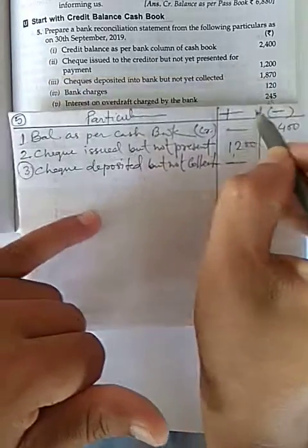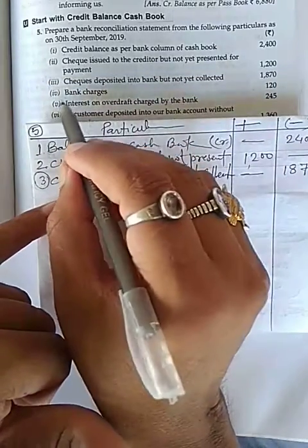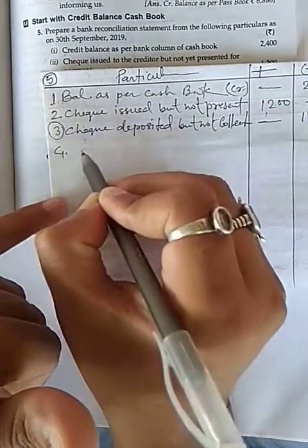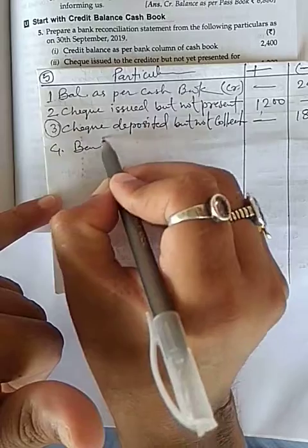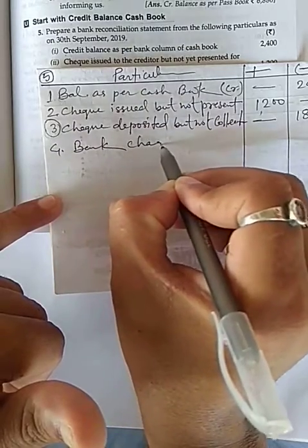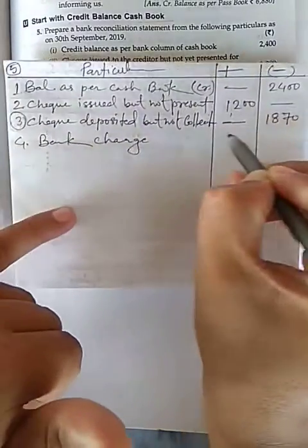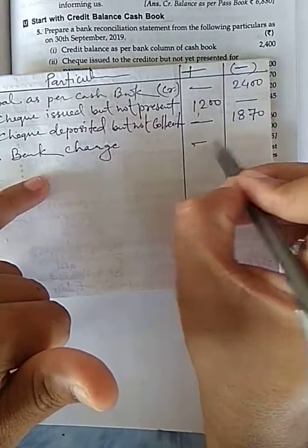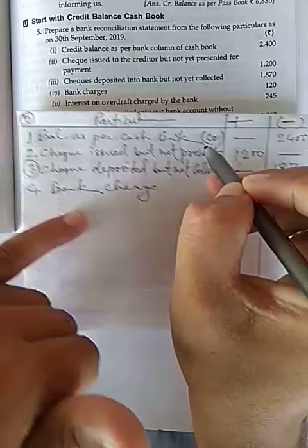You can see. And fourth point is saying bank charge 120. So I will write bank charge, and it will be minus side 120.